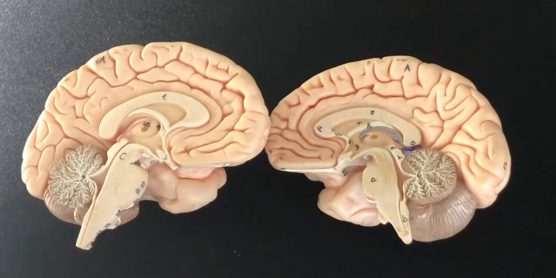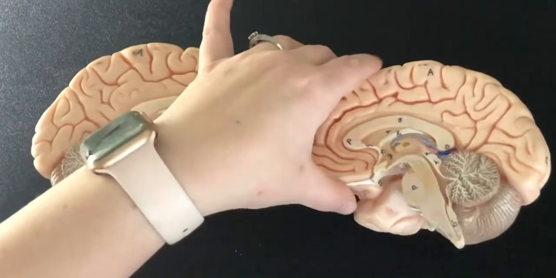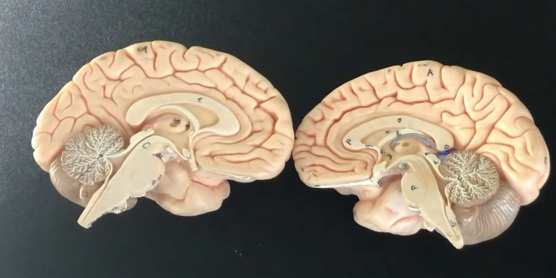Okay, so let's look at the internal structures of the brain. With the internal structures, we organize it with the white matter on the inside and the gray matter on the outside. Now the white matter are where myelinated axons are in the central nervous system. The gray matter is where those cell bodies are.